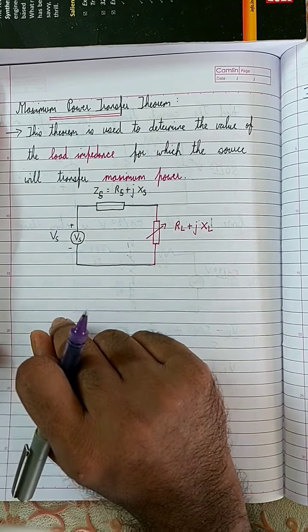Let me call this ZL. ZL is equal to RL plus jXL, and this is what you call the variable load impedance. Now, why do I need it to be variable? Why do you need a variable load impedance and not a fixed load impedance? Because if it is fixed, you cannot change the value, and if you cannot change the value, you cannot find what the maximum power transfer is.